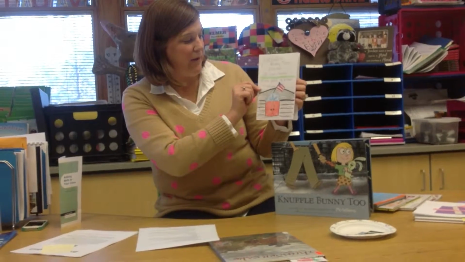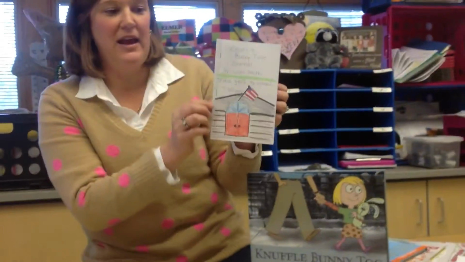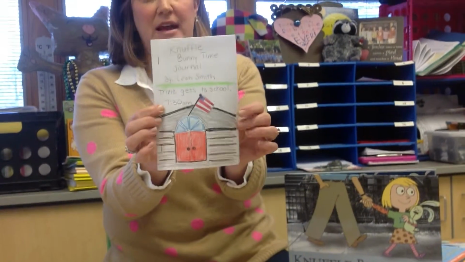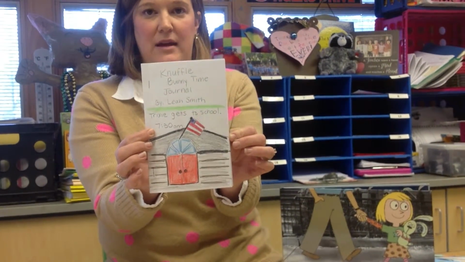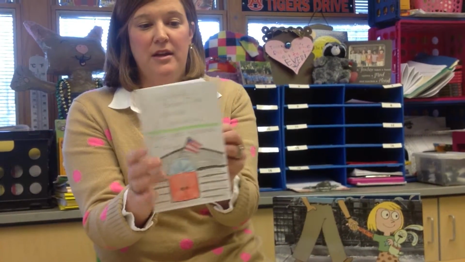And here's just a sample of maybe what a student's work would look like. I thought they could choose at least 5 different points in the book to put a time with. And so here I wrote Trixie gets to school, and I put the time 7:30. Now they either can show the digital time, or they could draw an actual clock and do an analog version and do a simple illustration.